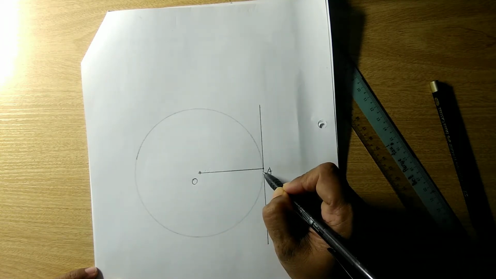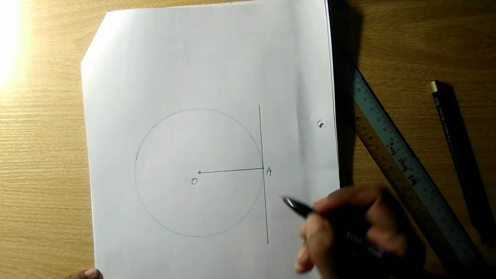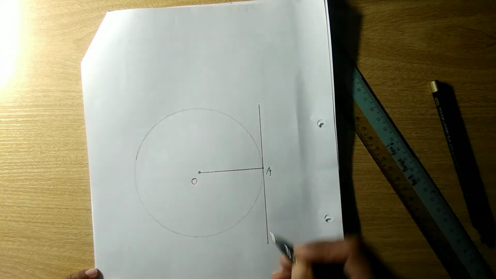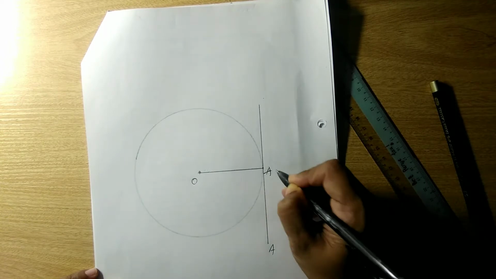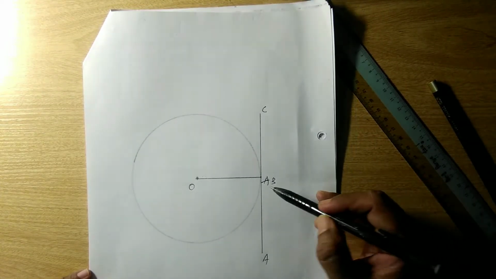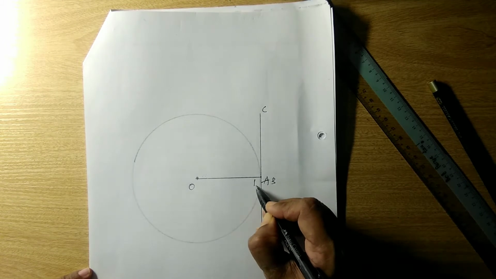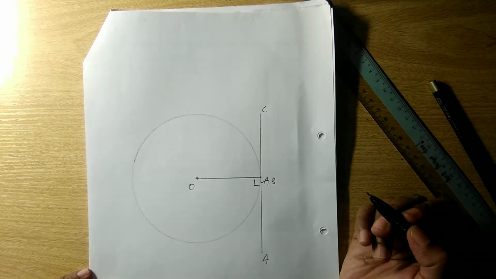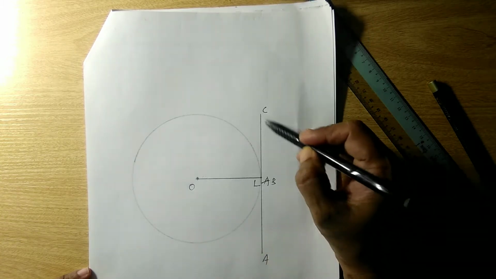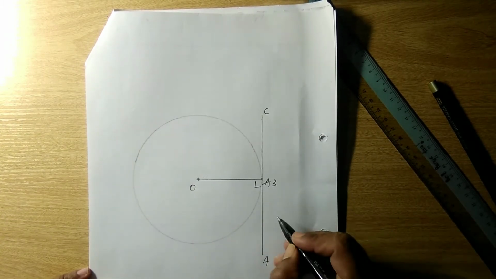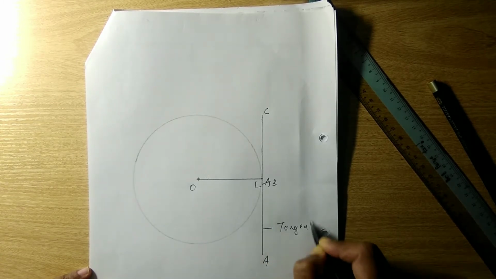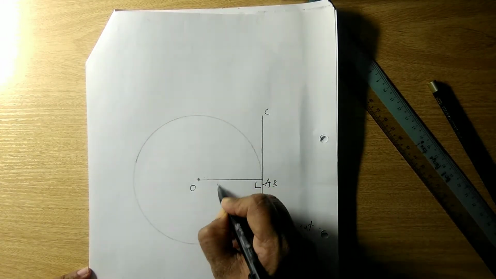Now at point A, I'm drawing a line. Let's say I call this A, and this will be B and C. So a straight line drawn which is perpendicular, meaning 90 degrees to my radius. This line here is called the line of tangent. This is a tangent, and this is your radius.